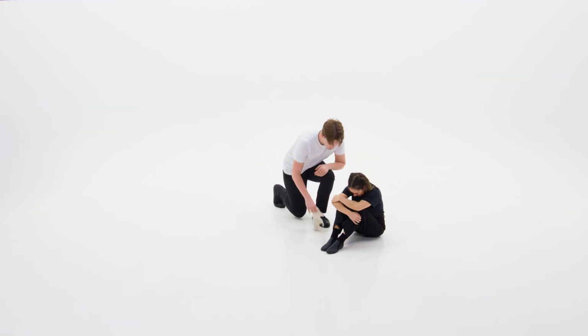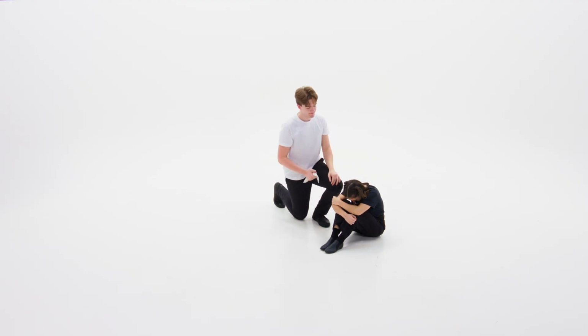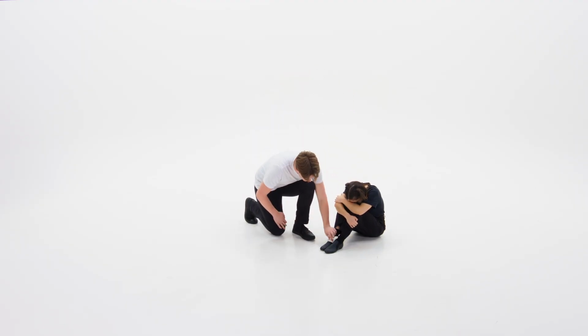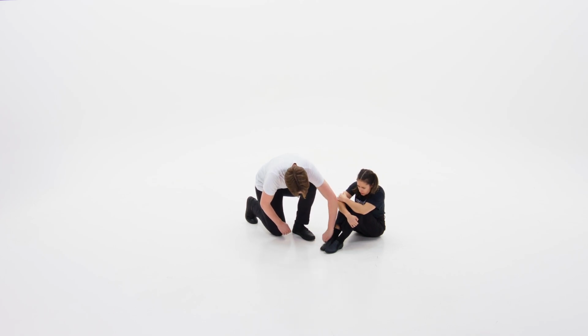Jesus then takes 8 counts to pick up the cloth off the floor. Jesus takes 8 counts to wash Human's left foot, gently and lovingly. Human looks up, but is still catching her breath. Jesus takes 8 counts to wash Human's right foot.